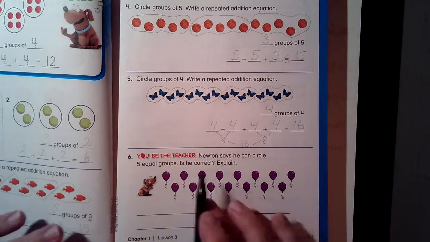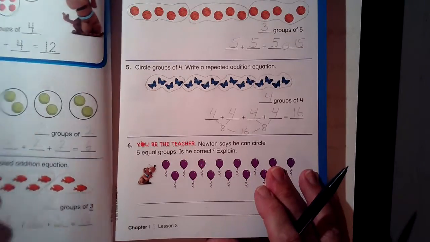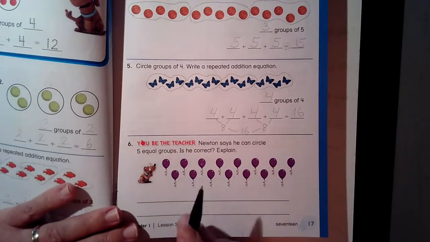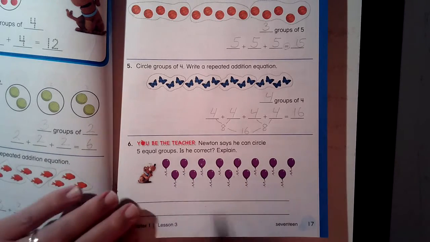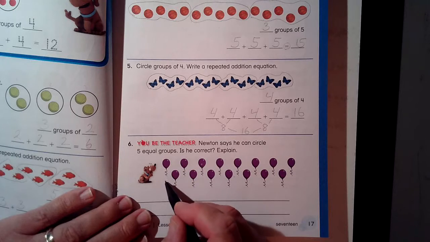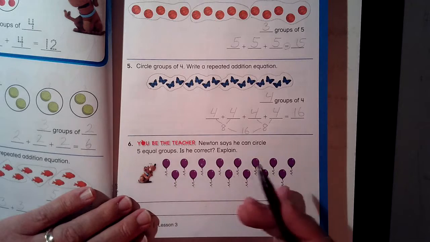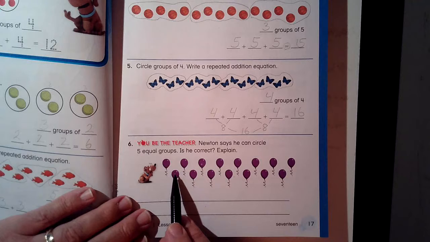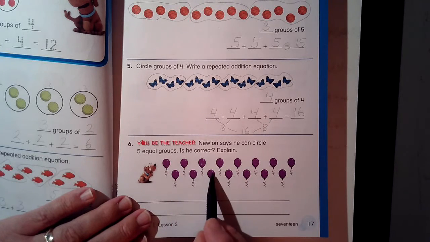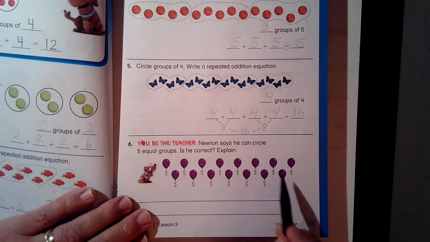Same thing. Newton says, this is the chance for you to be the teacher. Newton says that he can circle 5 equal groups. Is he correct? Wow, let's find out. How can we do this? Let's see. If I'm going to do 5 equal groups, let's see if I have a number that I can do that in 5s. 1, 2, 3, 4, 5, 6, 7, 8, 9, 10, 11, 12, 13, 14, 15.